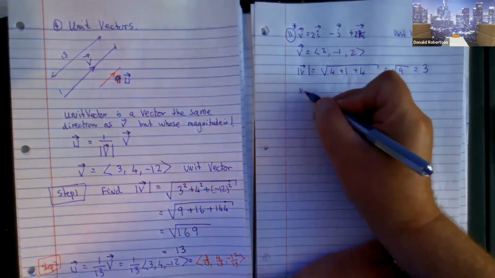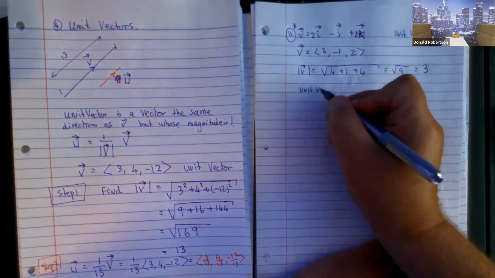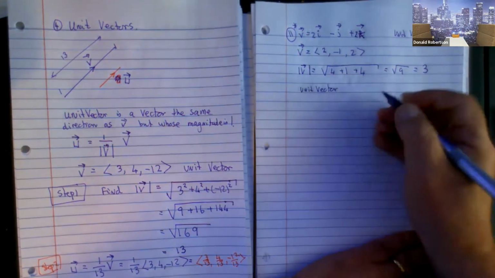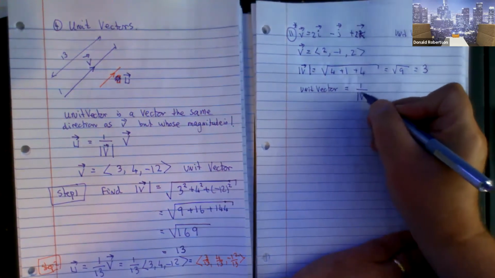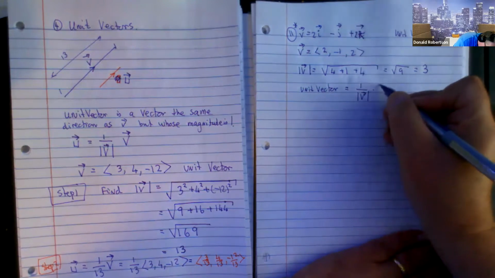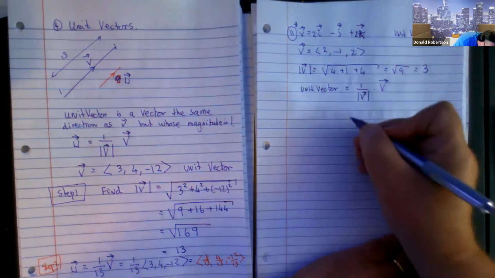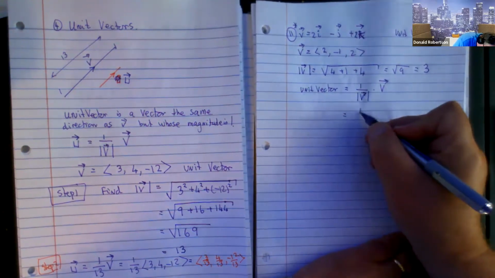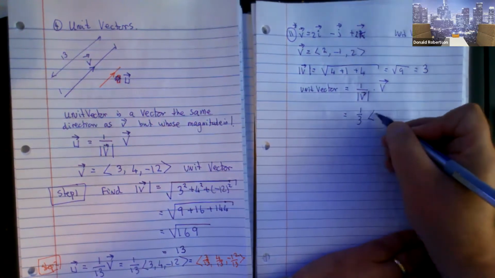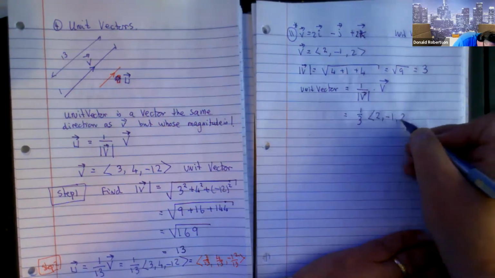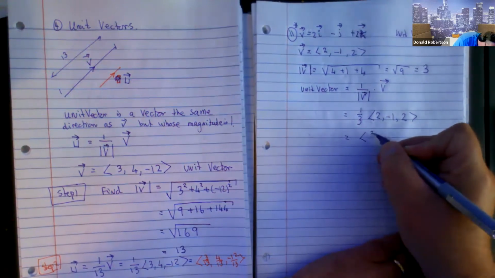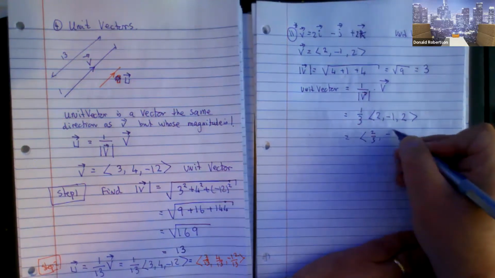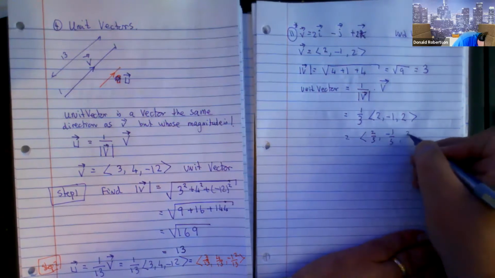The unit vector, well, in this case, the unit vector will be 1 over the magnitude of V times the vector V. And that's going to be 1/3 the vector V. And that becomes 2/3, negative 1/3, 2/3.